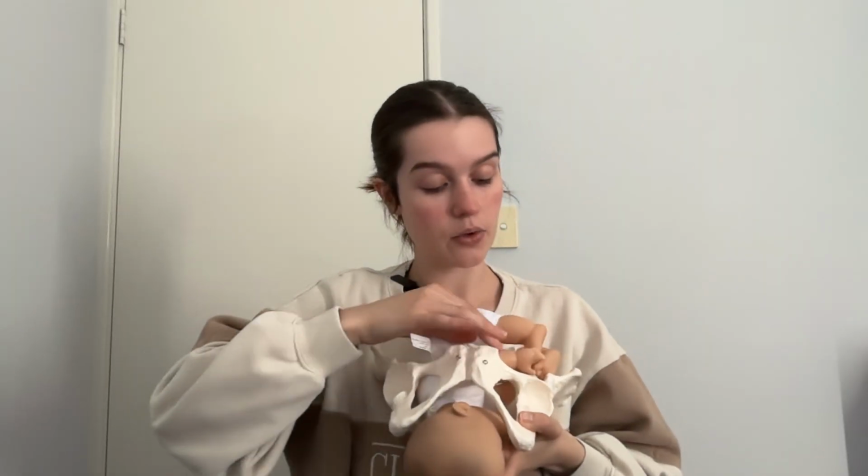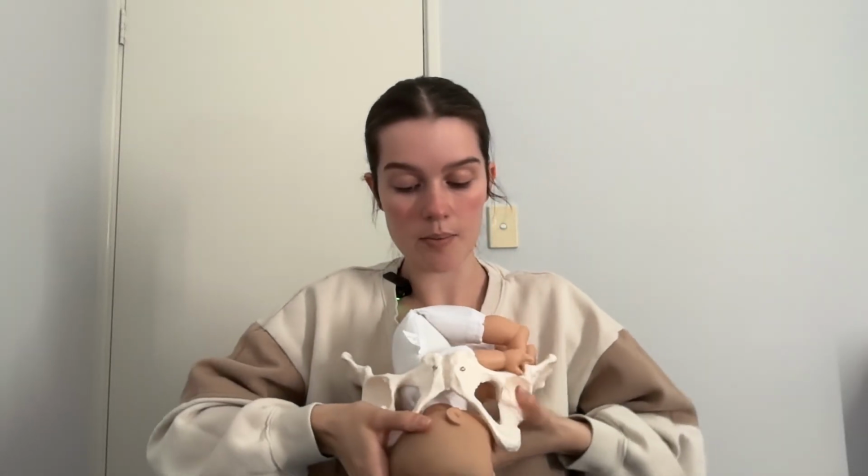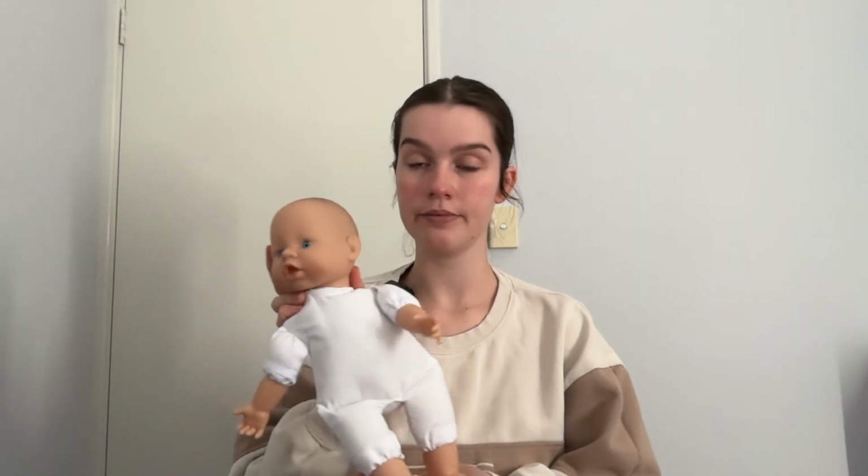Then, for expulsion, baby's anterior shoulder will deliver, then posterior shoulder will deliver, and the baby will be expelled from the maternal pelvis. And the baby will be delivered and mum will be happy, hopefully.